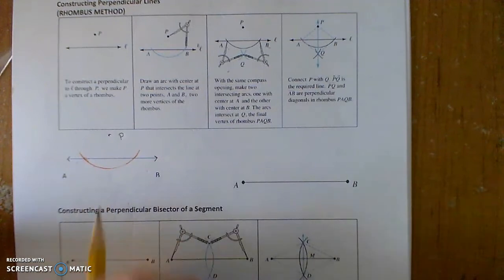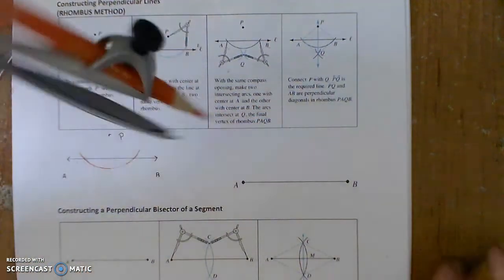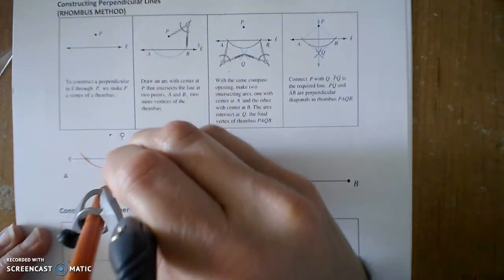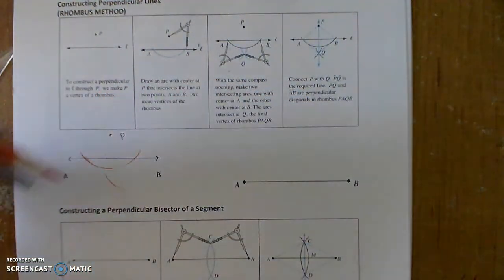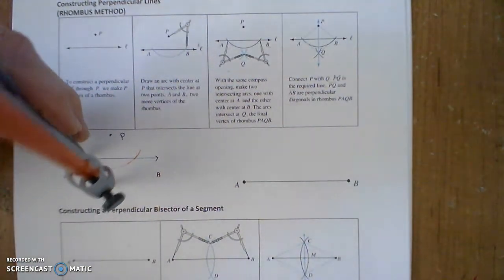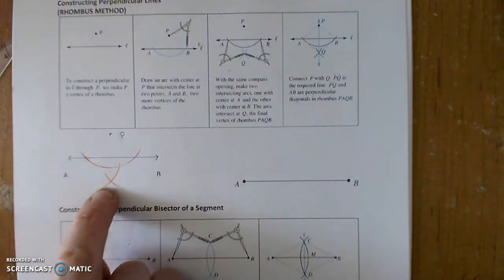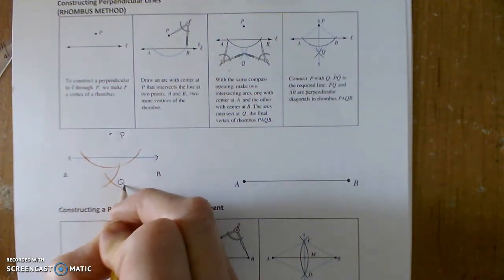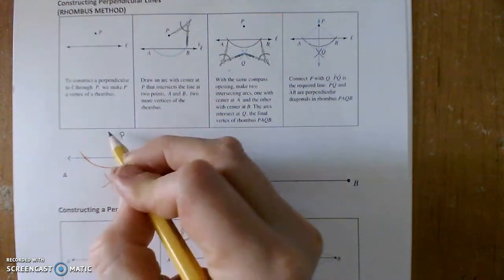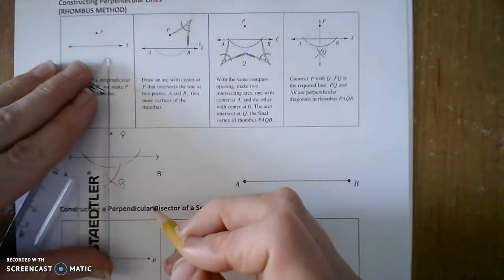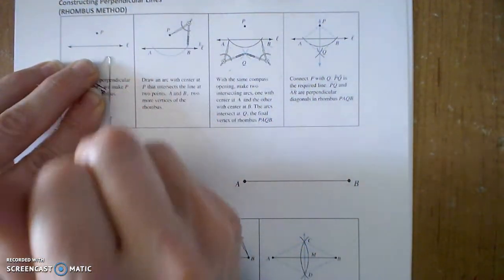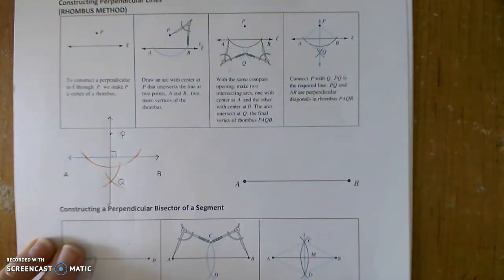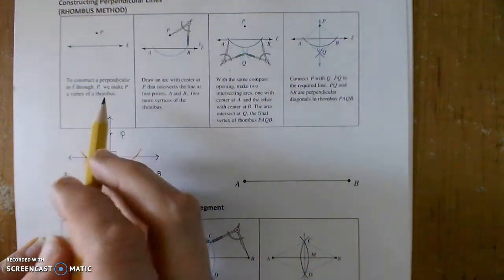The next vertex has to be down here somewhere, and it has to be the same length. So I'll keep that length, set my compass at the first intersection, draw an arc, set my compass at the other intersection point, the other vertex, and draw an arc. And now I have the last vertex of my rhombus, which you could call Q. Doesn't matter. So now if I connect P to Q, then that will give me the other diagonal of the rhombus that I was constructing. And now I'm guaranteed to have perpendicular lines. So I've just constructed a line that's perpendicular to AB through the point P.